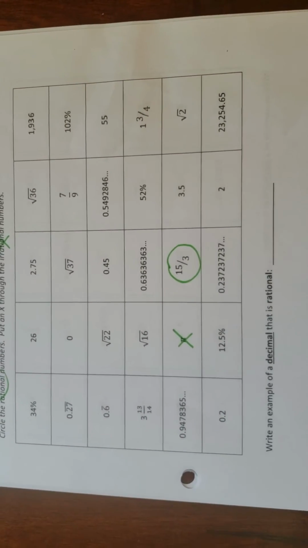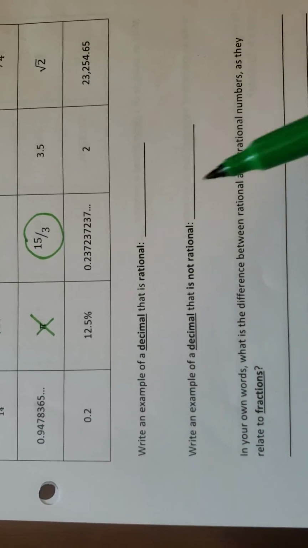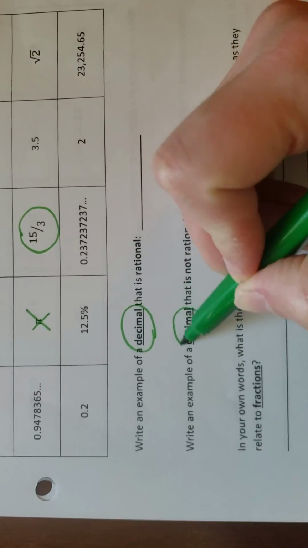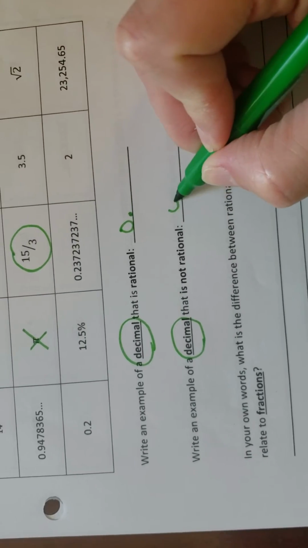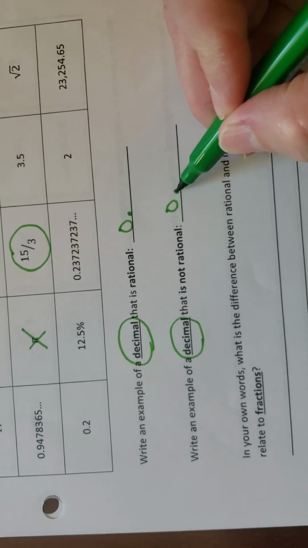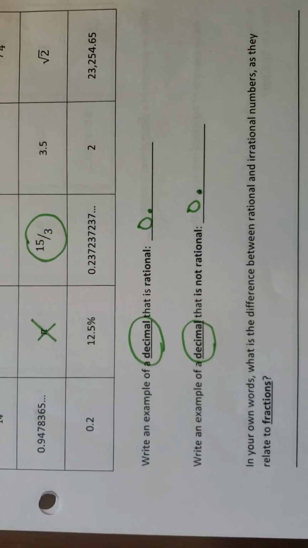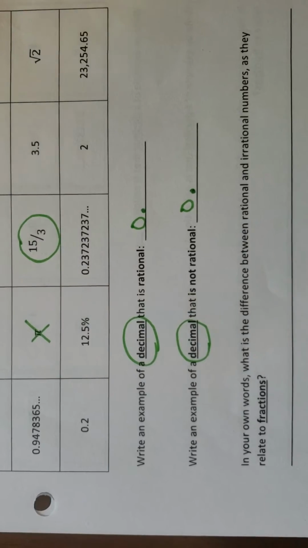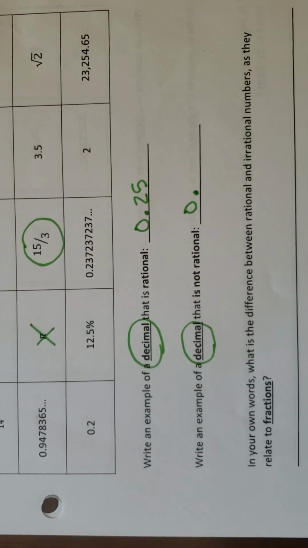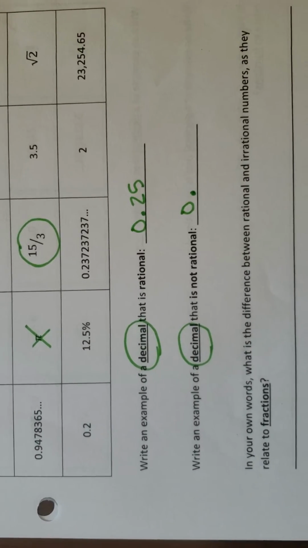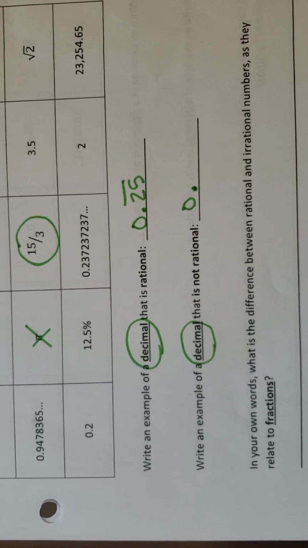Okay, so at the bottom, please also note some subtle changes. These two questions are about decimals. Tell me one that is rational and one that is not rational. So they should have a decimal point there, right? A rational number in decimal form is one that is going to terminate or repeat. So for example, this decimal terminates, a good example. Or repeats, again, a good example.